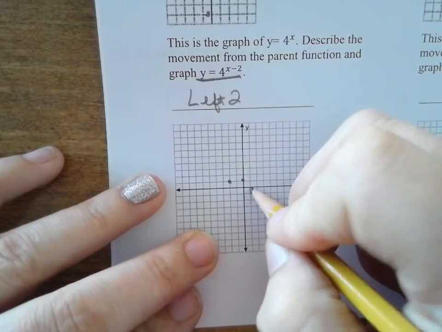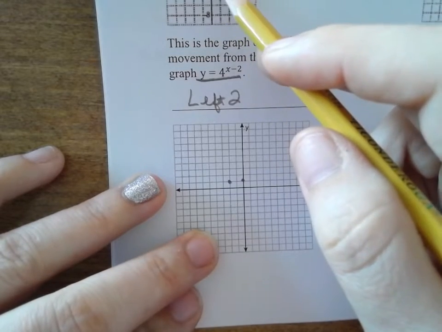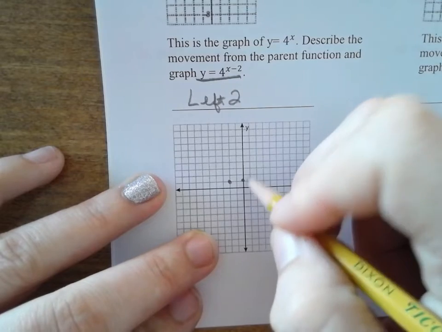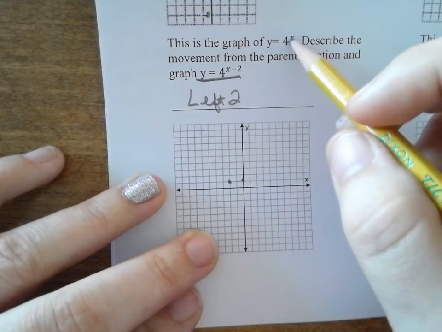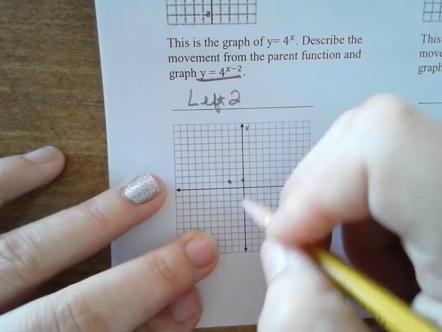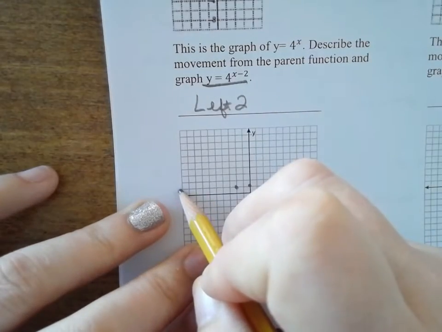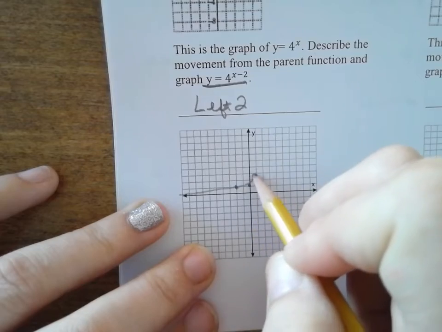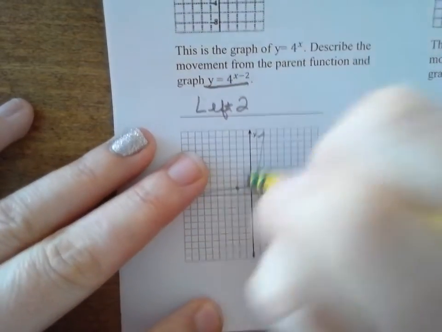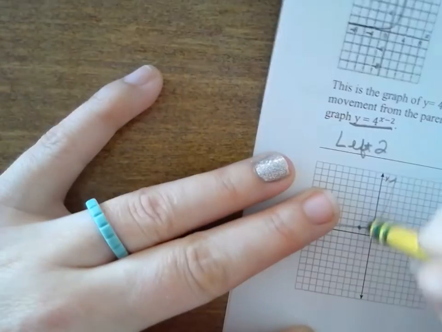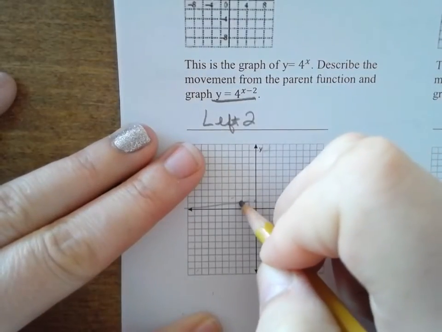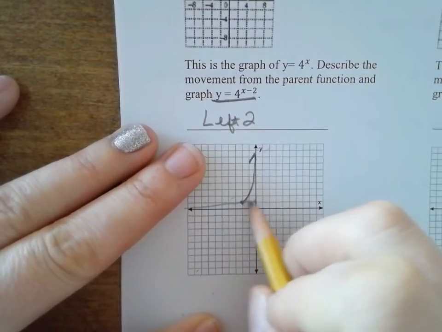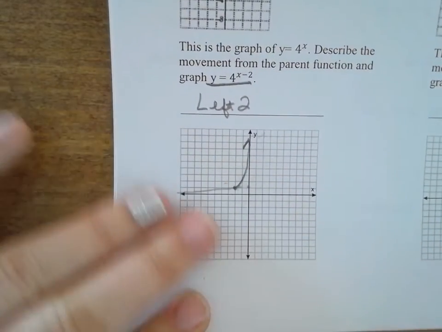Let's see, that's the point 2, 8, or really like 216 probably. So as long as it looks like it's growing here, it doesn't want to go through that place actually. We're heading up this way because we moved over left 2. And that's all you'd have to do on that.